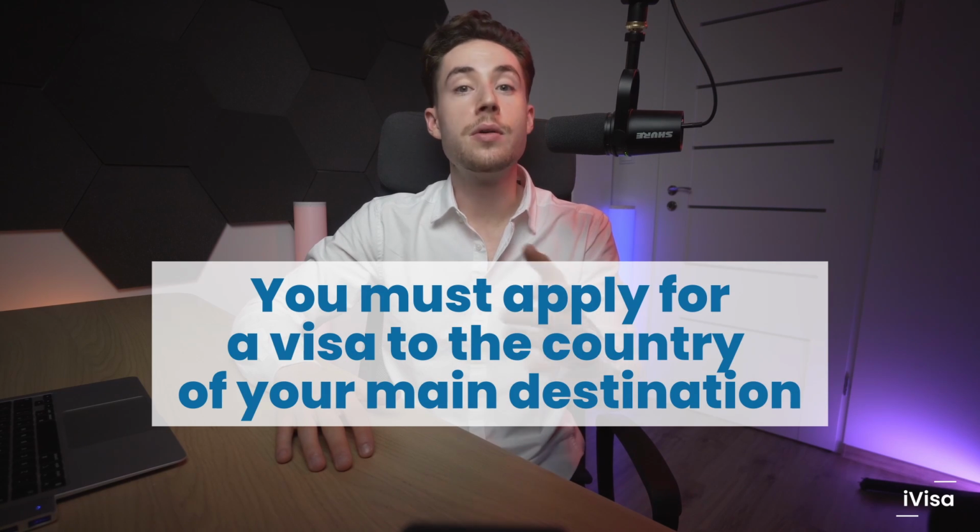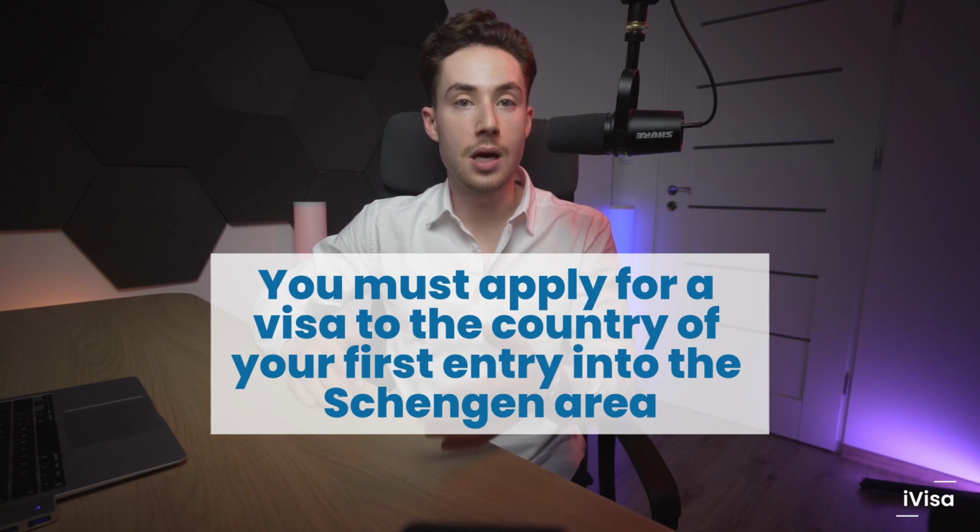Remember, when traveling to Europe, you must apply for a visa to the country of your main destination, that is, the Schengen country where you will spend most of your days. If you spend an equal amount of time in 2 or more countries, you must apply for a visa to the country of your first entry into the Schengen area. If Denmark is this country, then this video is for you.